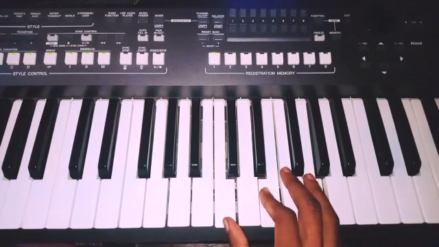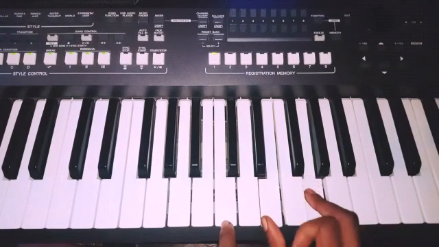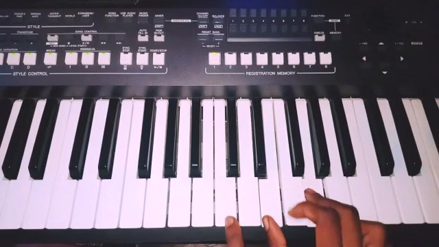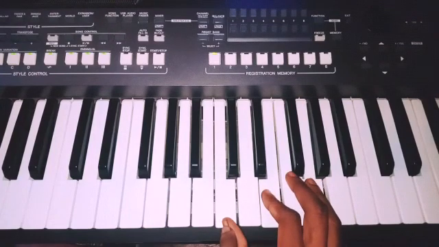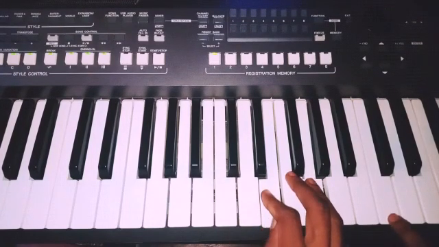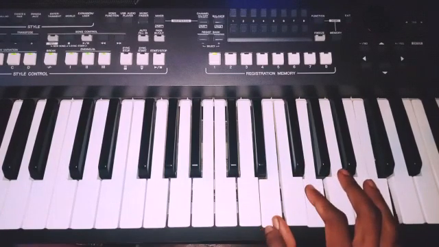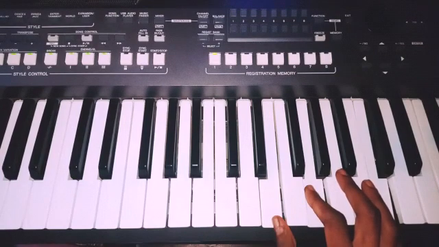So inversion 1 of C is that you leave the C here, the low C, and you hold the high C. So you leave this C and you hold this C. So that is the inversion 1. So you leave this one and you hold this upper one. So it becomes the E, G, and C. Instead of C, E, and G, now it is E, G, and C.